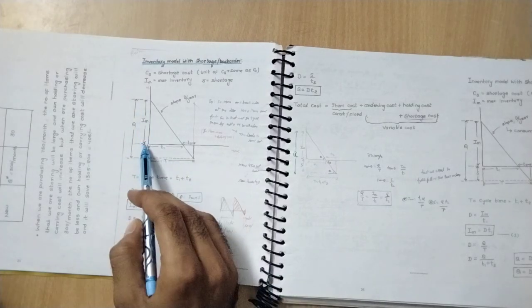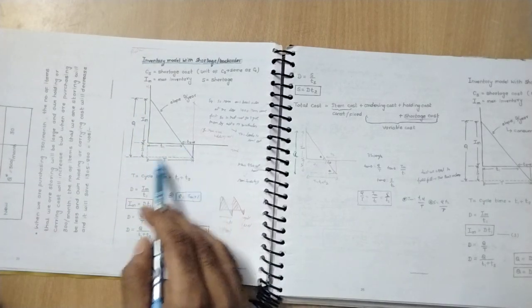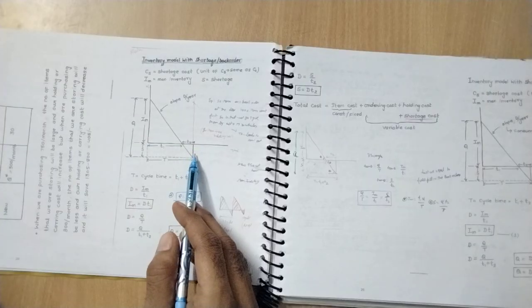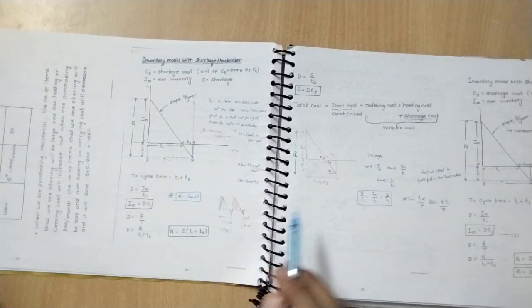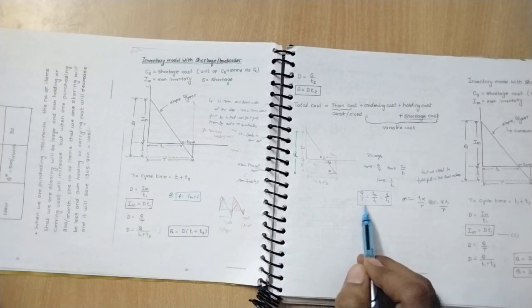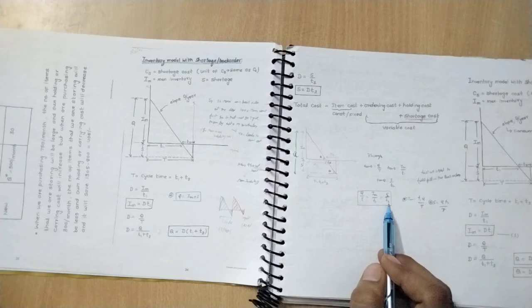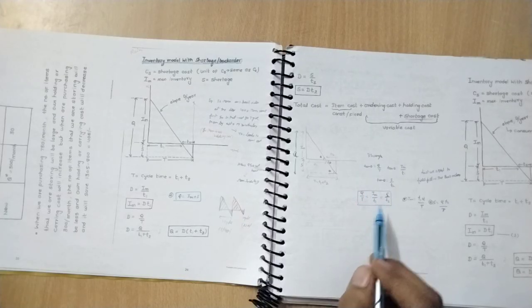So you can see this one is IM, this one is T1 and this one is T2, this one is shortage. Okay, you can see the basic thing is this one: Q divided by T, IM divided by T1 plus SC divided by T2.